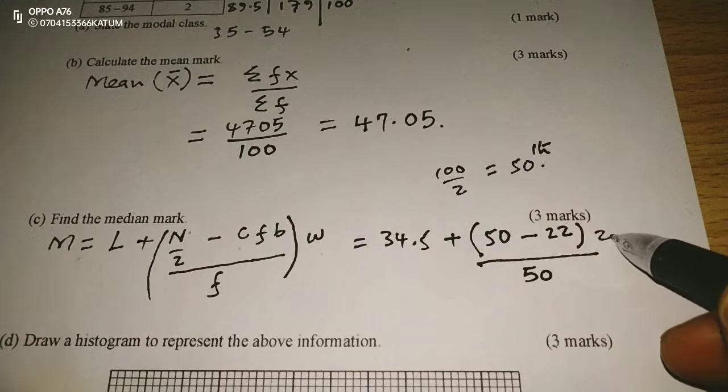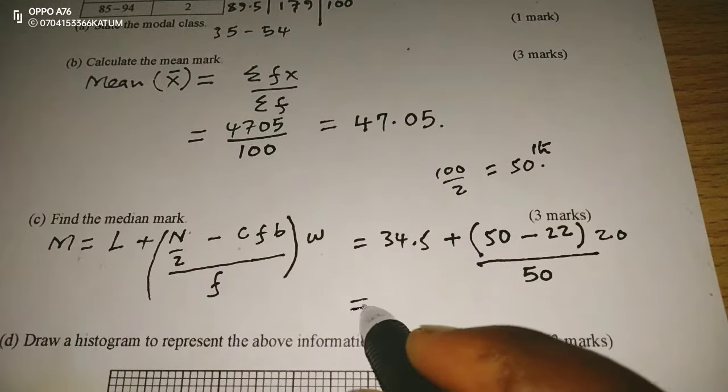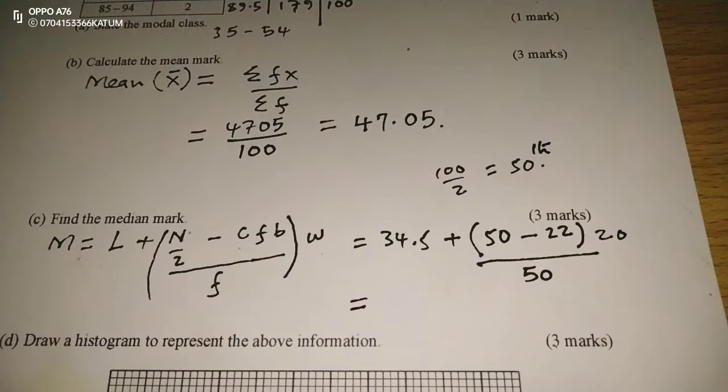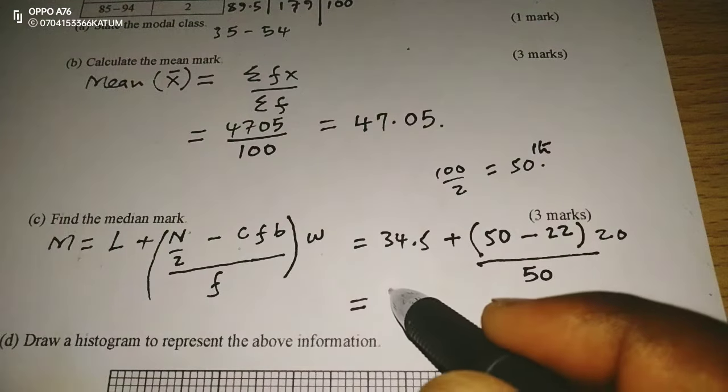Therefore, we shall have times 20 in this case. So this is going to be 50 minus 22. Then we divide by 50. Then we multiply by 20. Then we add 34.5. This is going to give us 45.7.